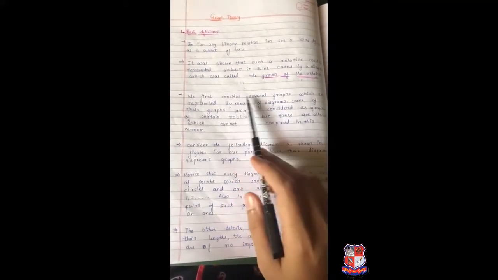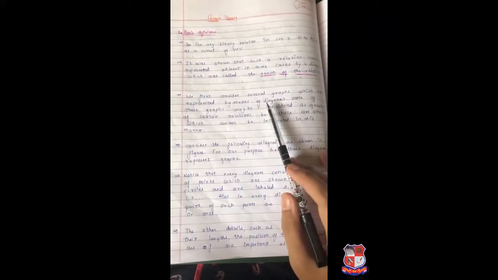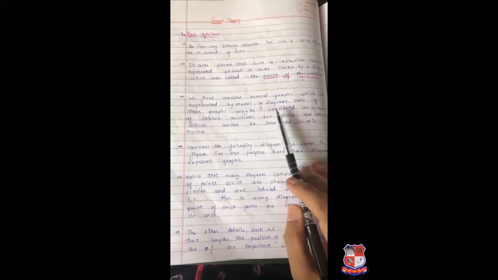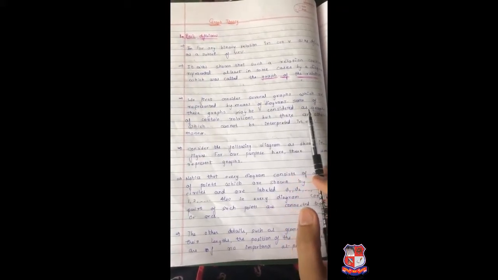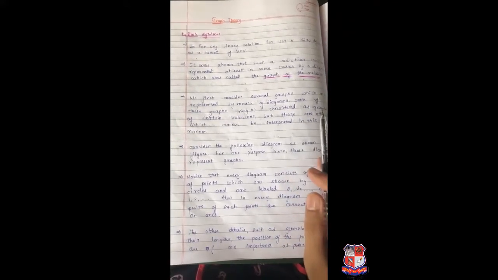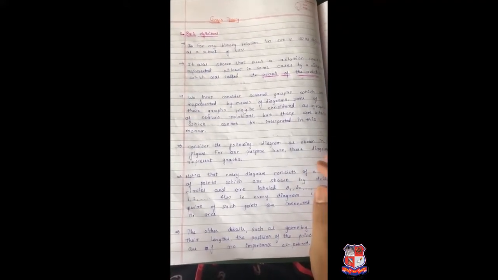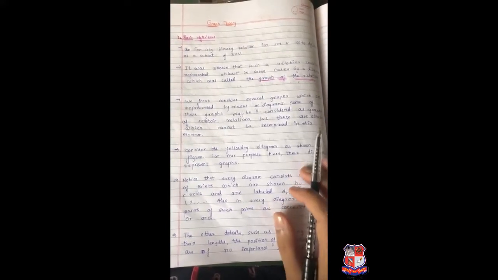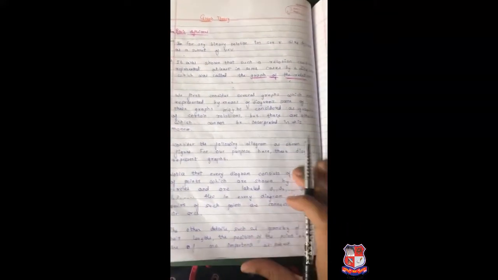Now we'll first consider several graphs which are represented by means of diagrams. Some of these graphs may be considered as the graph of a certain relation, but there are others which cannot be interpreted in this manner. So consider the following figure that represents some of the graphs. Here there are some figures.